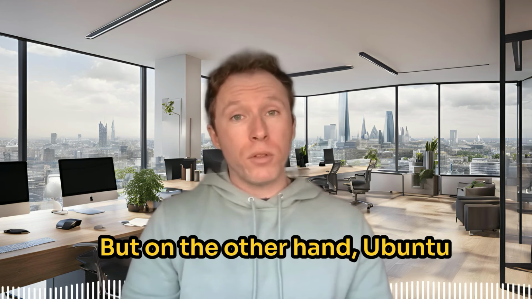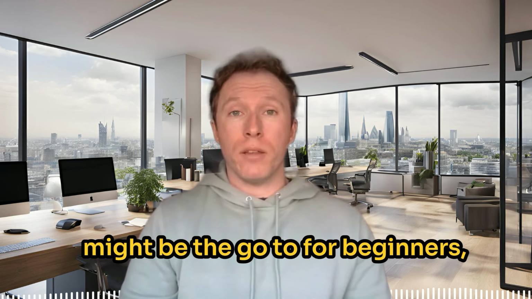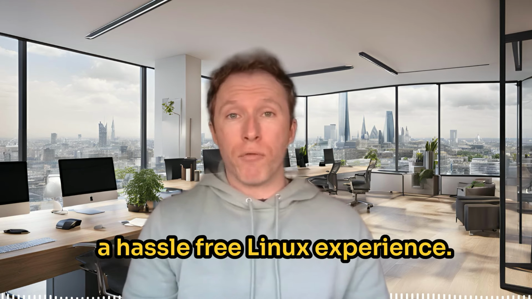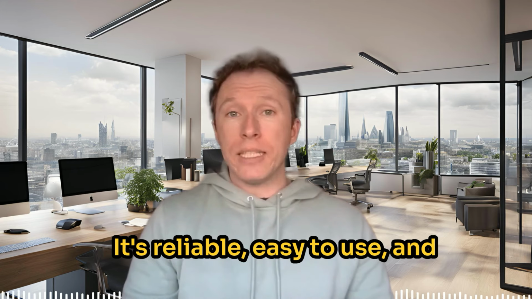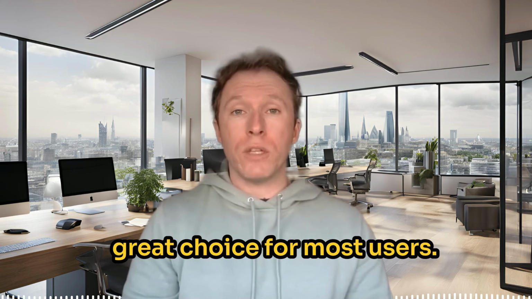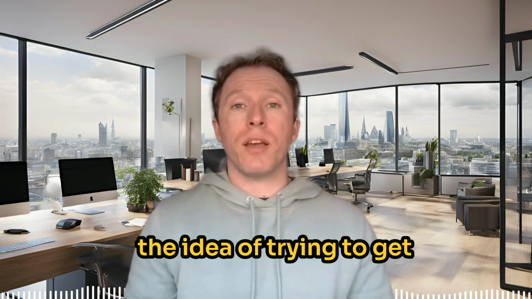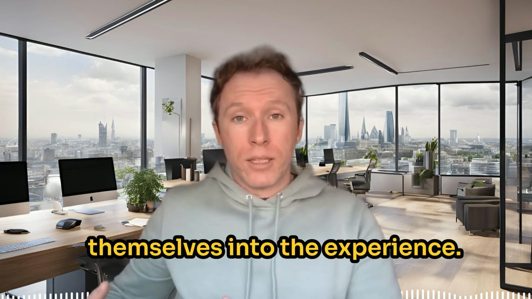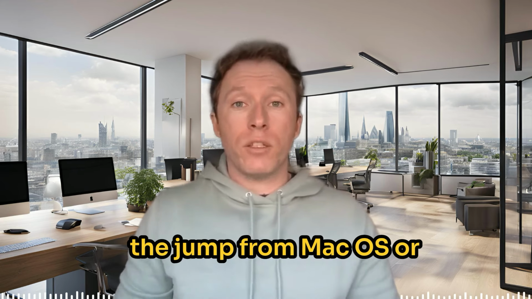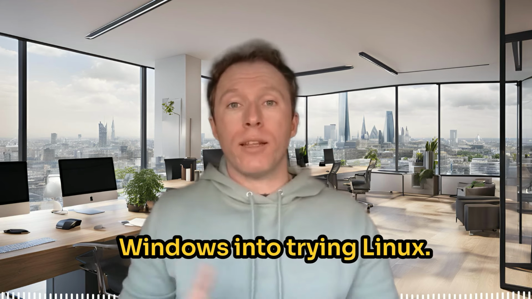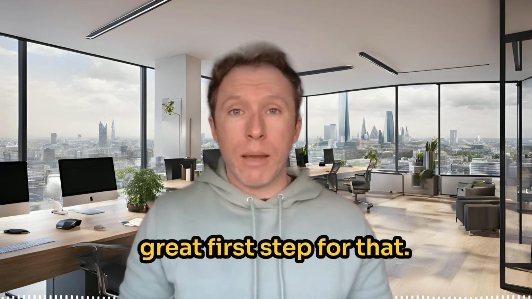But on the other hand, Ubuntu might be the go-to for beginners, casual users, and those who want a hassle-free Linux experience. It's reliable, easy to use, and well-supported, making it a great choice for most users. And I really champion the idea of trying to get more people to integrate themselves into using Linux, making the jump from macOS or Windows into trying Linux. And Ubuntu can be the great first step for that.